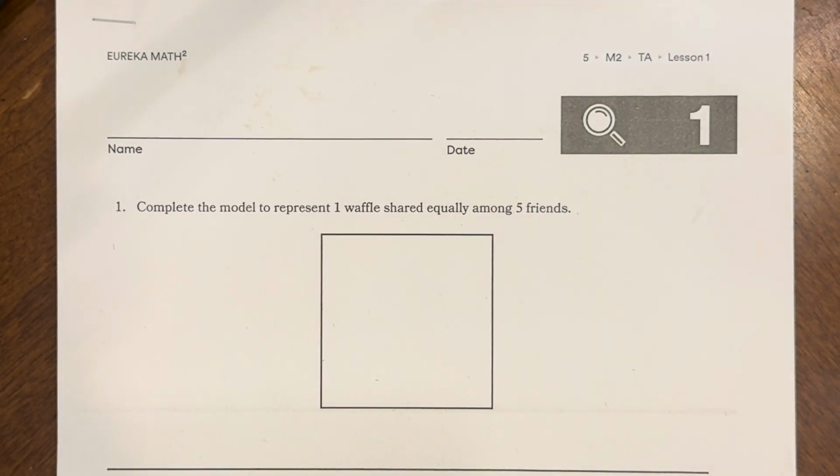Today we are on Module 2, Lesson 1. So we are starting our second module, which will be all about fractions. Today we're just reminding ourselves a little bit about what fractions mean and what they look like and how we partition pictures.